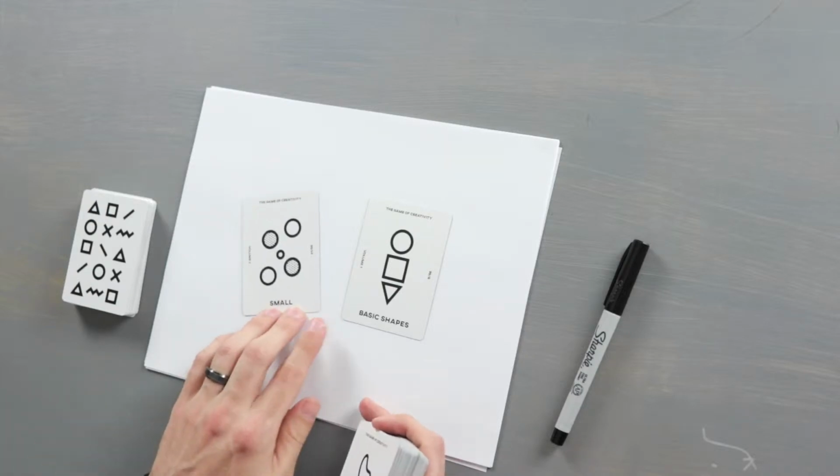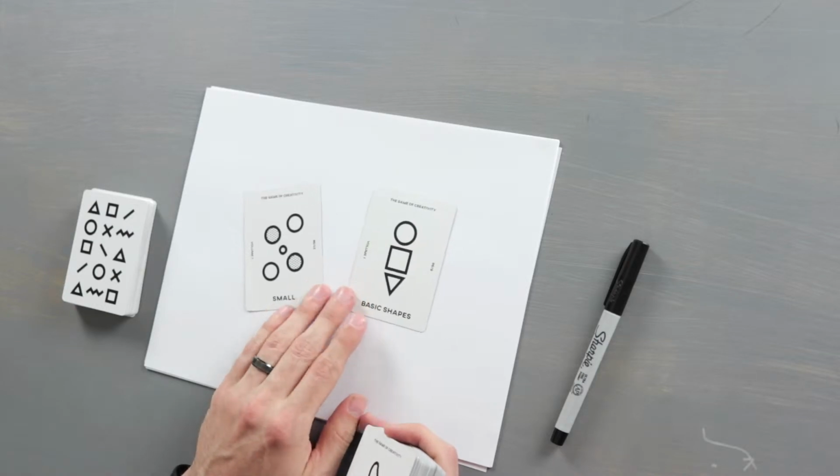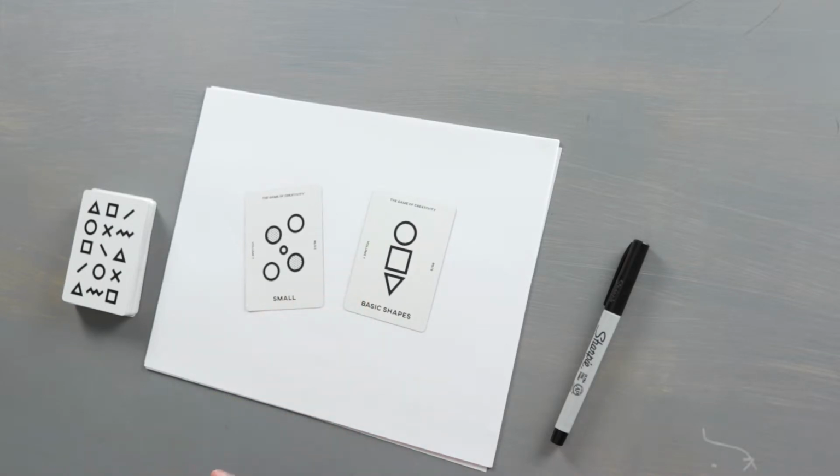So in this case right here, this might be an easier one, where it's small and basic shapes. So maybe they have to create something based on a certain time period. Maybe they're doing the cubism period. So maybe they'll do some basic shapes, but also do them small on the page. That's kind of the easiest way to look at it.